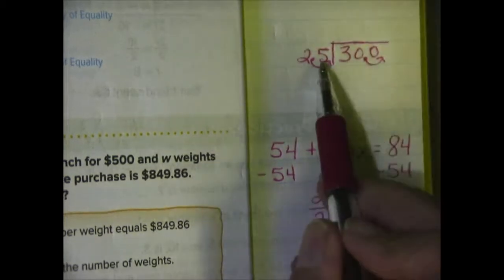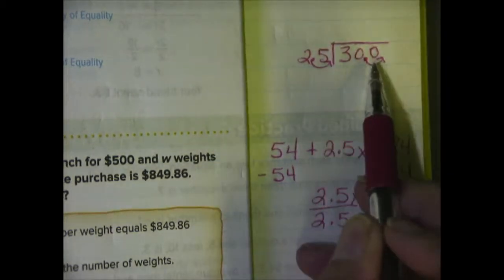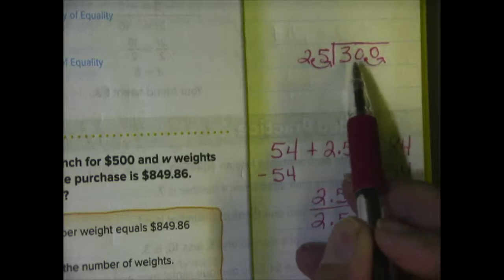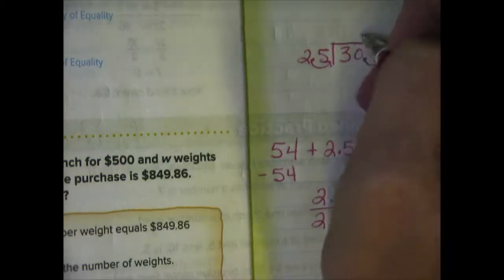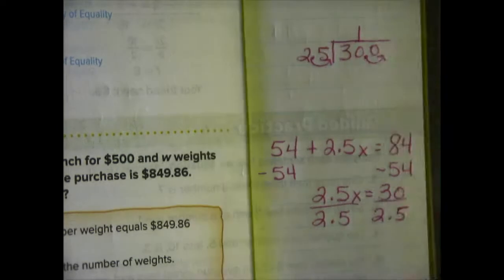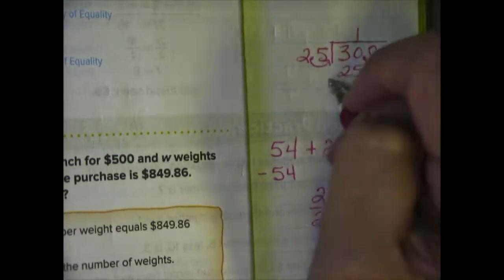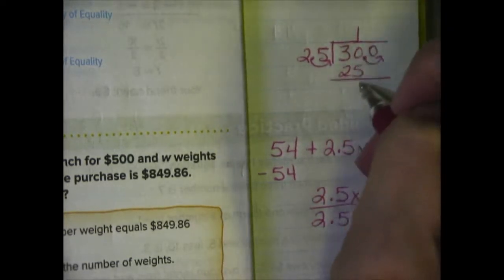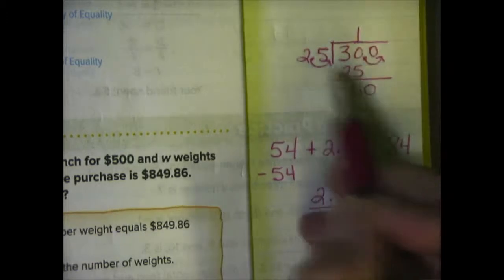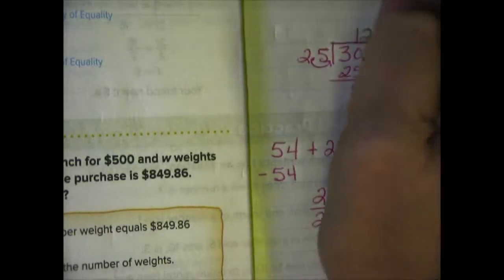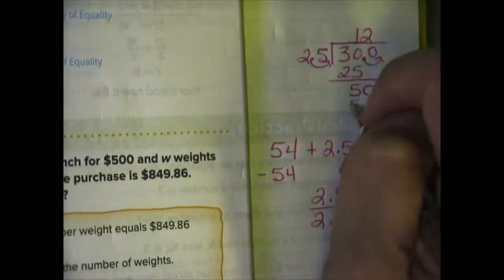And we're going to ask, how many times does 25 go into 300? Well, I know 25 goes into 30 one time, right? 30 minus 25 is 5. 25 goes into 50 twice. 2 times 25 is 50.